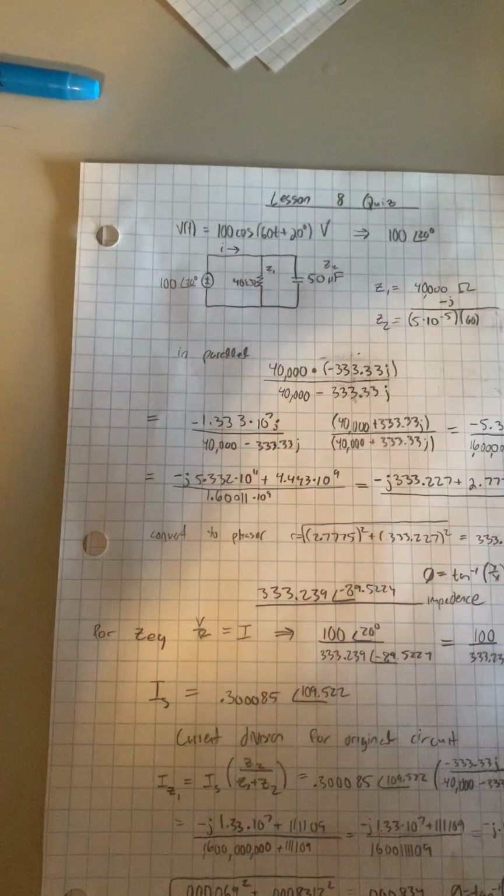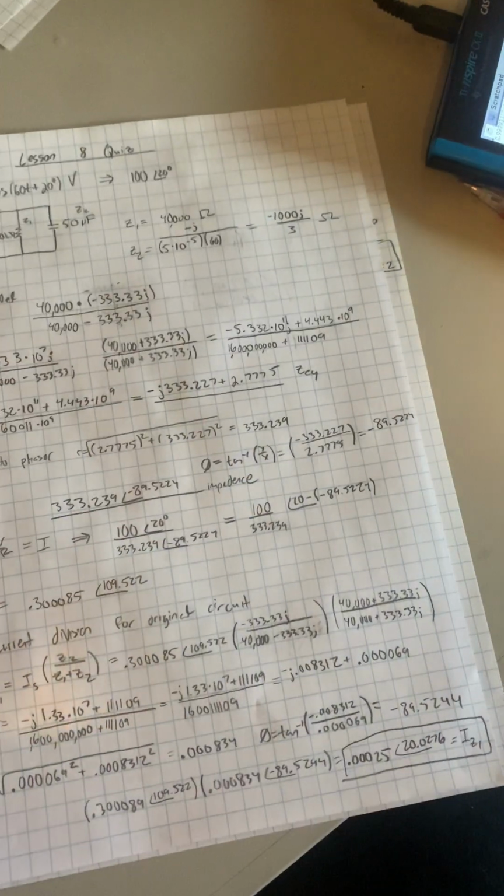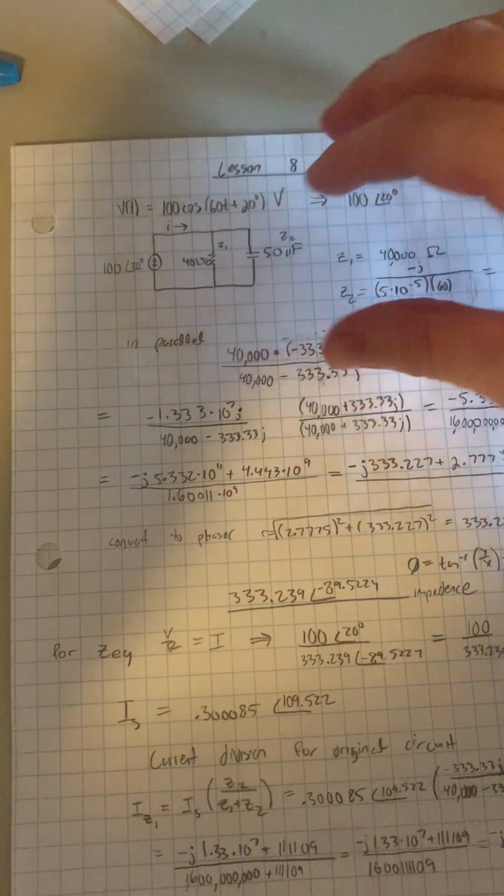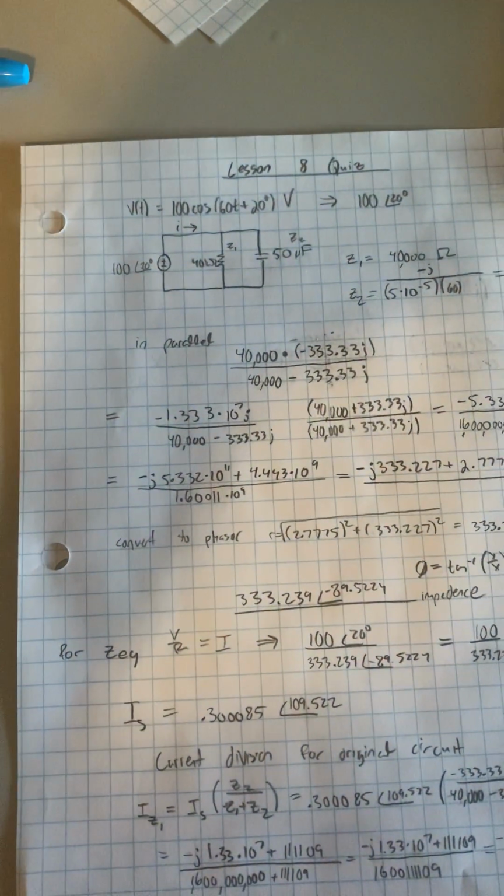All right, so for the lesson 8 video quiz, we have a voltage source with a resistor and a capacitor in parallel.